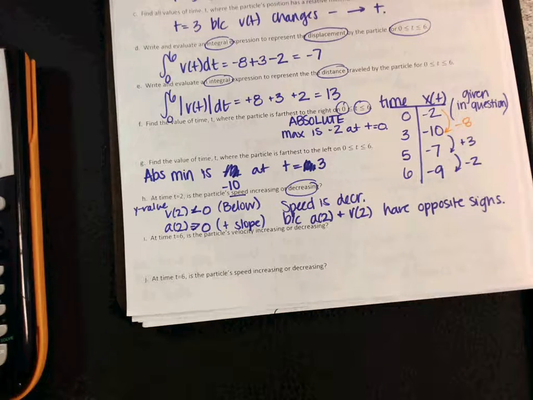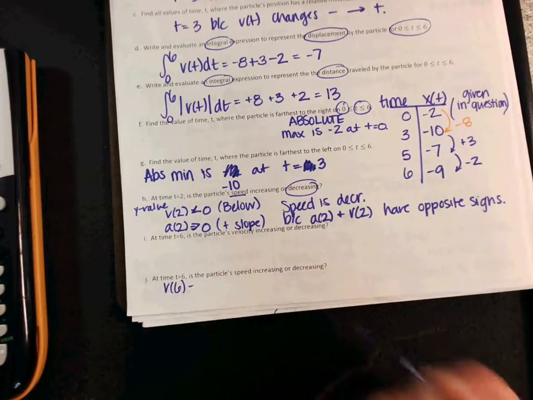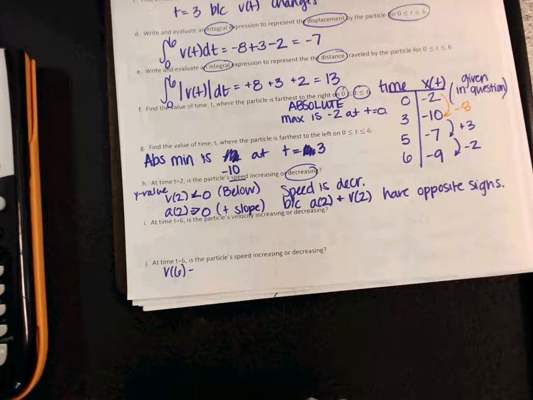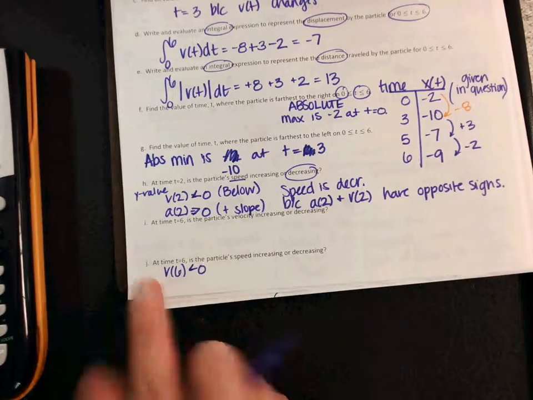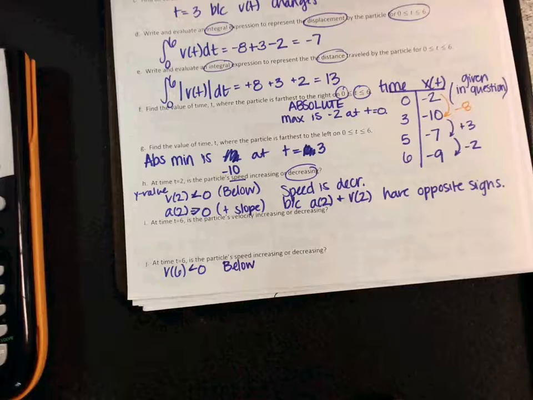Okay, now go to letter J. Skip I for a second. If I want speed increasing or decreasing at 6, look at your graph at 6. Is it above or below on your paper at 6? I'm skipping I and going to J. So it's less than 0 because it's below.